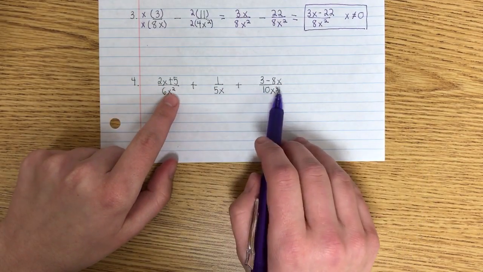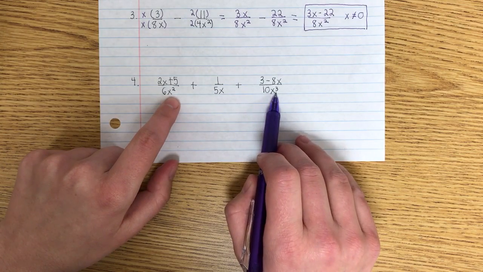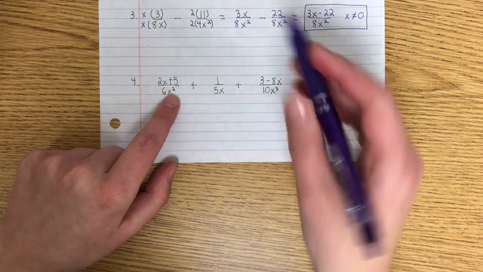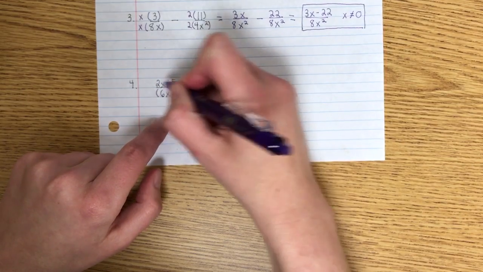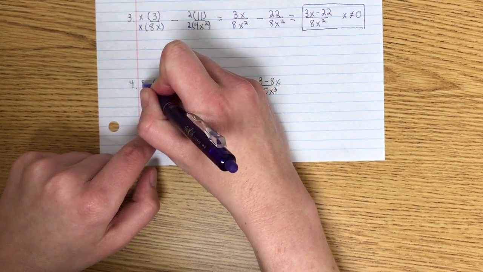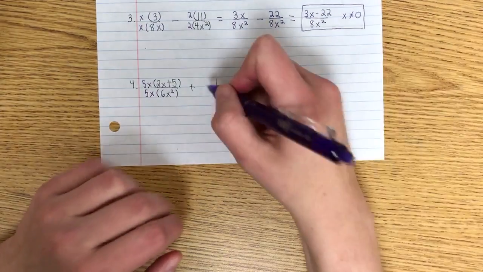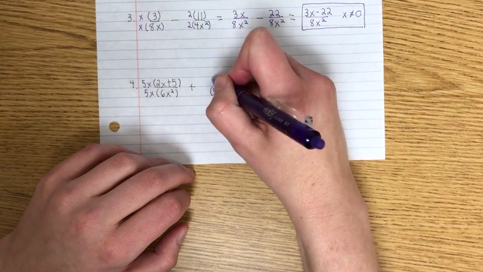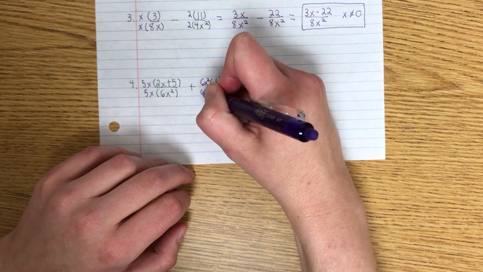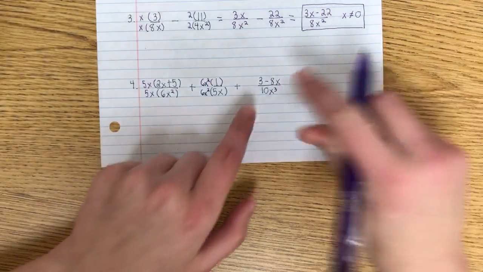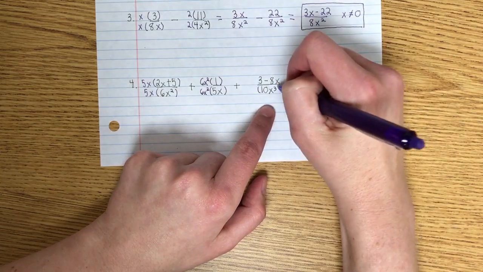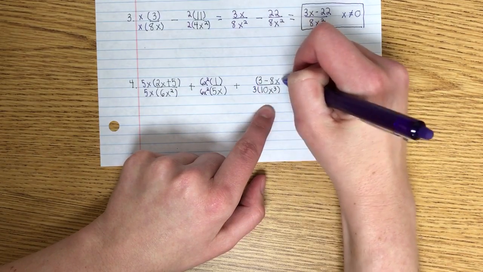And then remember, you have to look at your highest exponent. So that's going to be x cubed. So they all need to be 30x cubed. If this needs to be 30x cubed, that means I need to multiply by 5x, so 5x on top and on bottom. If this needs to be 30x cubed, then I need to multiply by 6x squared on top and on bottom. And if this needs to be 30x cubed, then I just need to multiply by 3 on top and on bottom.